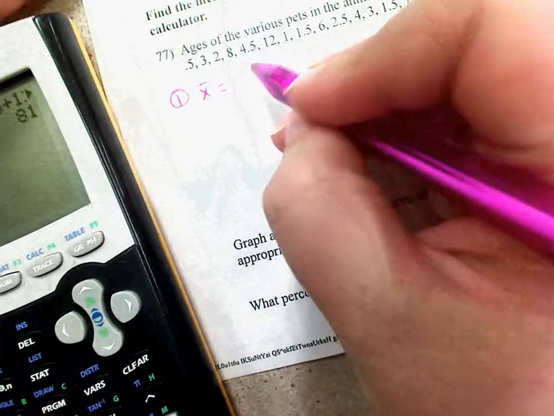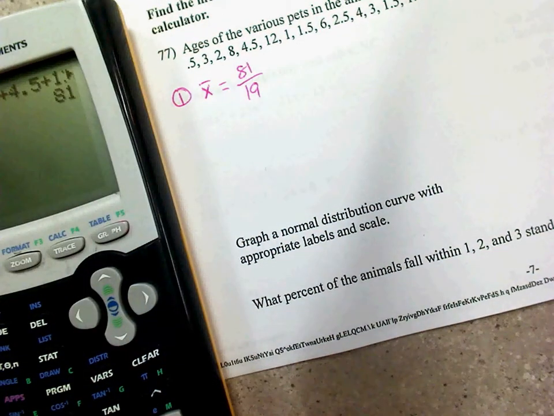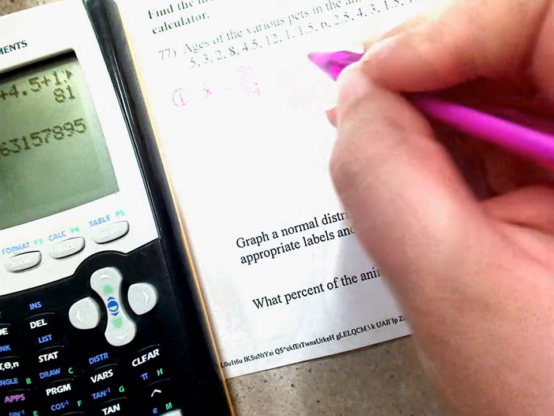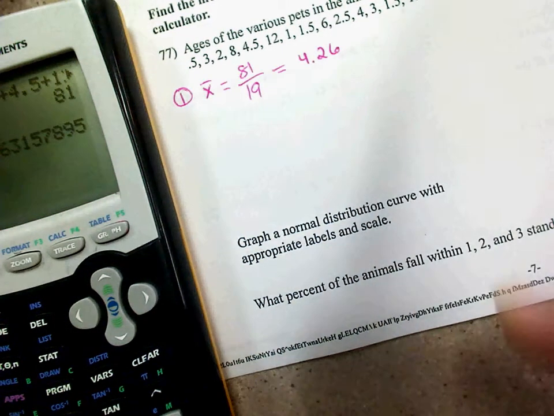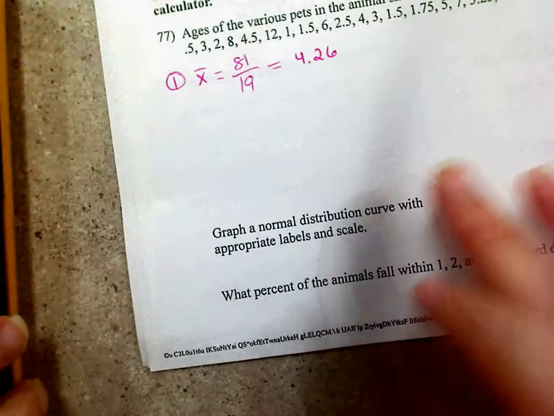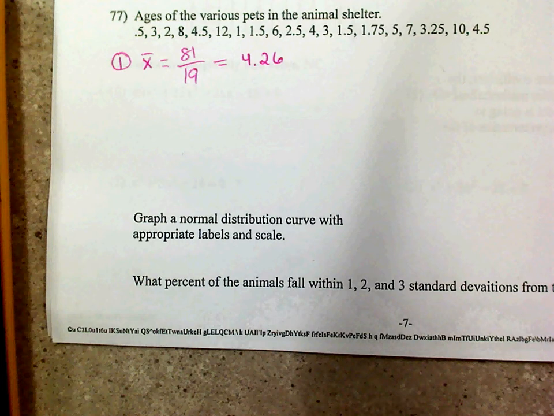I think it's 19. So we're going to go ahead and let the mean be 4.26. Please stop talking. 4.26 is the mean. What do I do now?